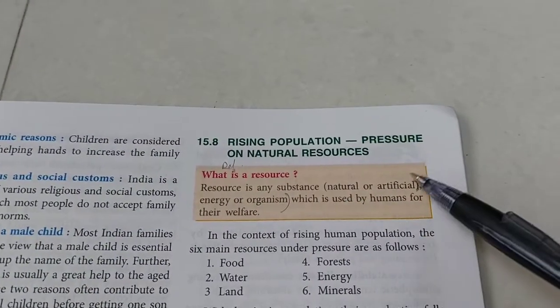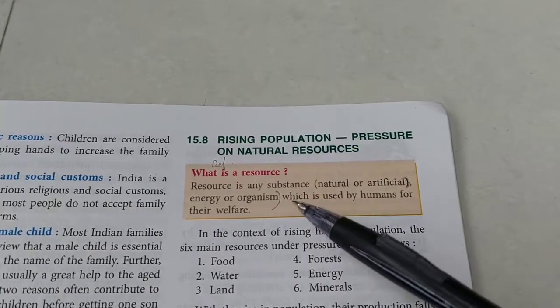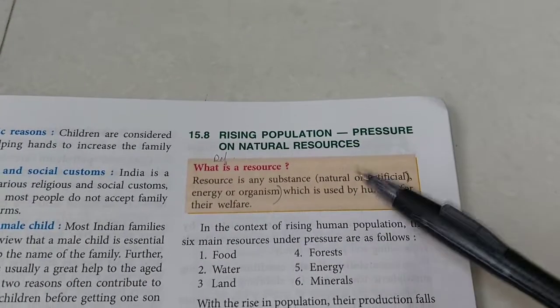Now, resources. Mark the definition of resource. Cancel this close bracket. It should come after organism. Brackets are compulsory to be written in the definition.